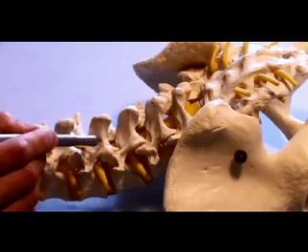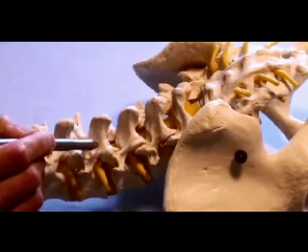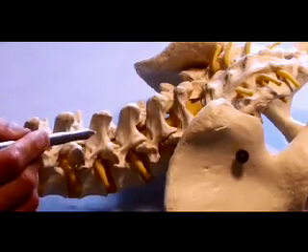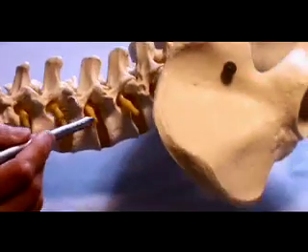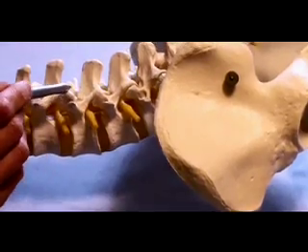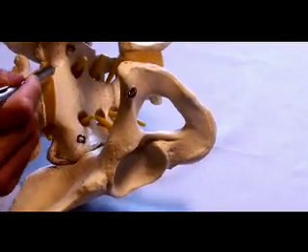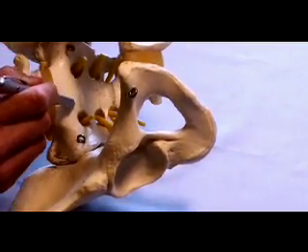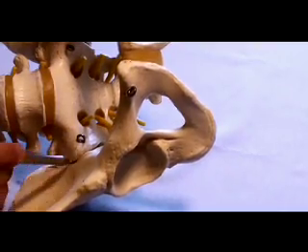This involves removing part or all of the lamina represented here. Fixation in the posterior lumbar spine is provided by pedicle screws and rods. The lumbar spine connects here to the tailbone or sacrum, which in turn connects to the pelvis here.